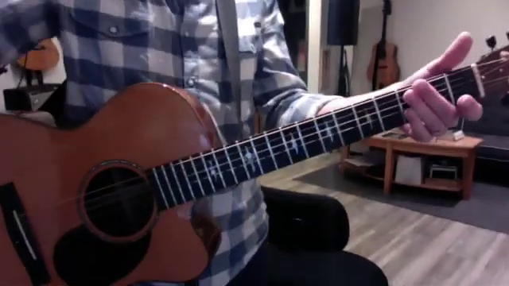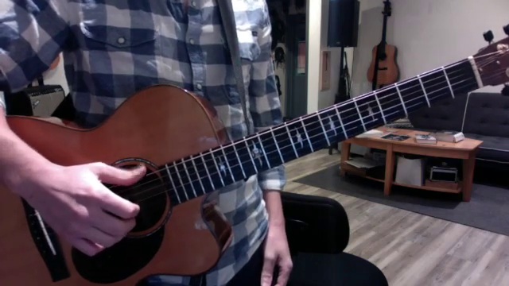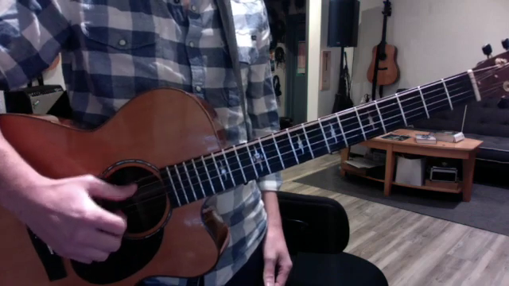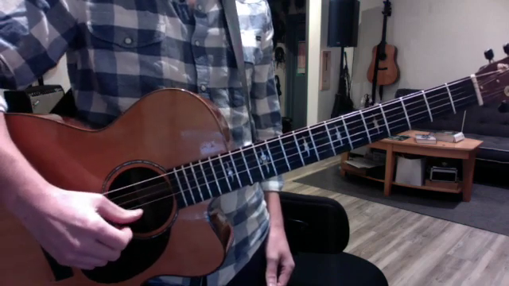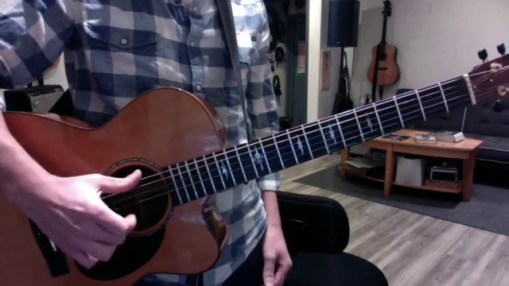First, some guitar basics. We have 6 strings, and this is unusual for most people, but the one closest to you is the 6th string. So I want you just to go 6, 5, 4, 3, 2, 1. So closest to you is 6, furthest from you is 1.